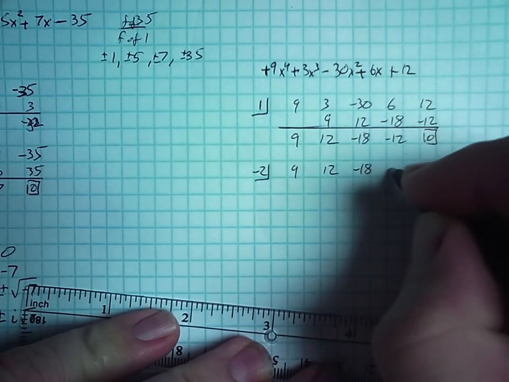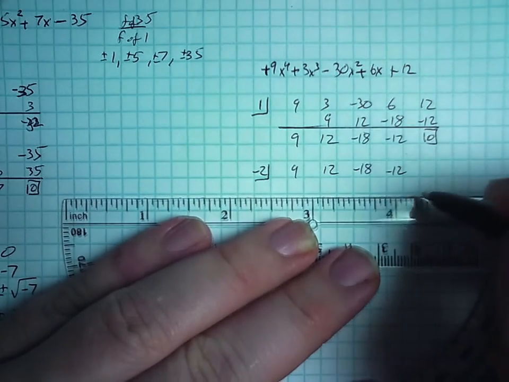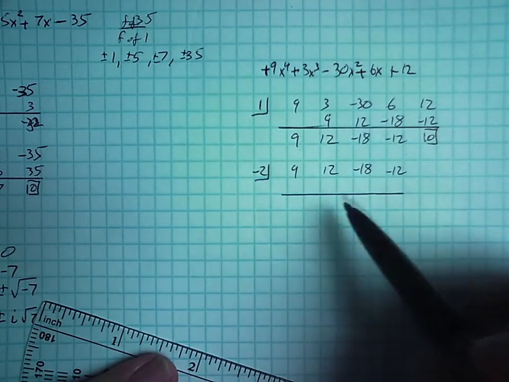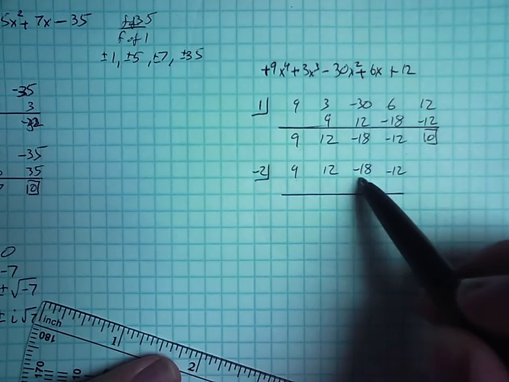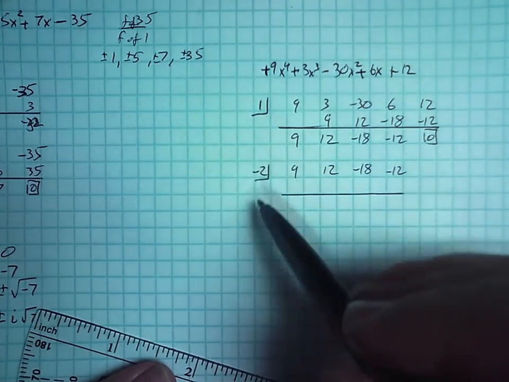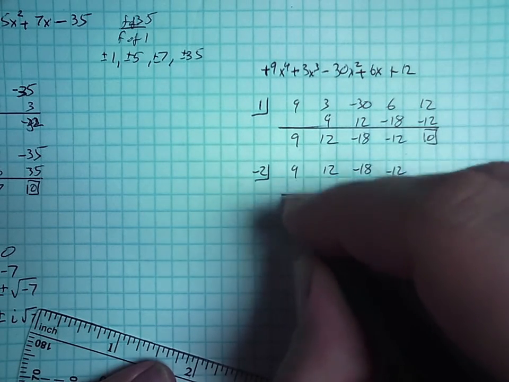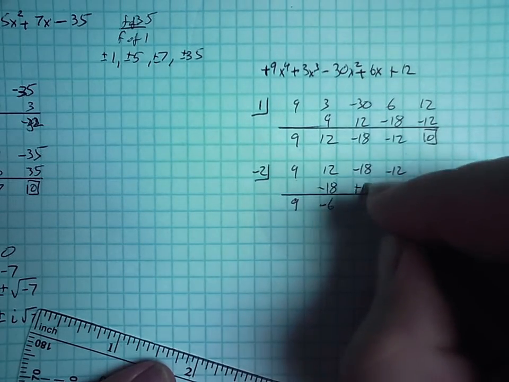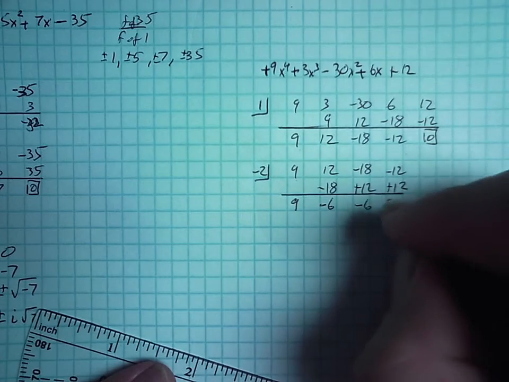For this, because I've already found one of the factors, I'm not going to go back to the original polynomial. I'm going to use the quotient. Although I haven't put the x's in yet, I don't need to. I'm doing synthetic division again. So this is 9x cubed, 12x squared, negative 18x, and negative 12. But I'm going to divide it because the whole point is to factor out this polynomial. So this makes 9, negative 18, negative 6, positive 12, and 0.